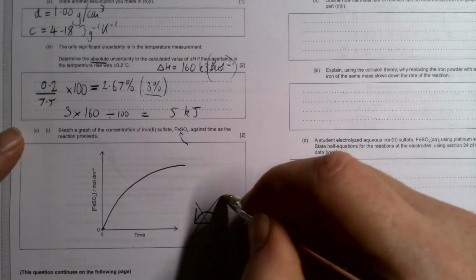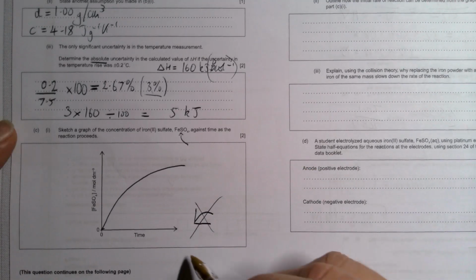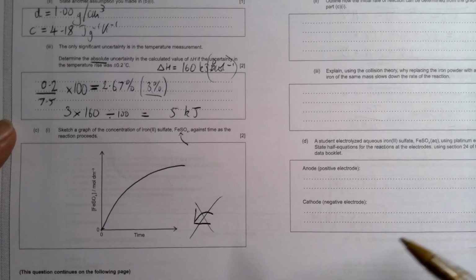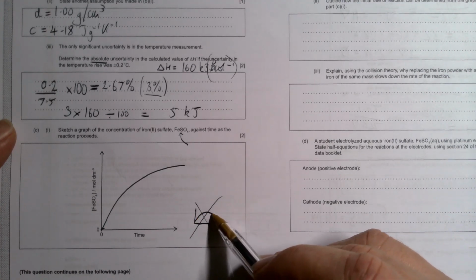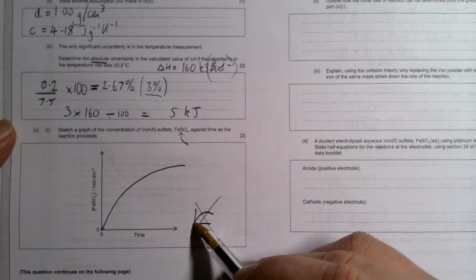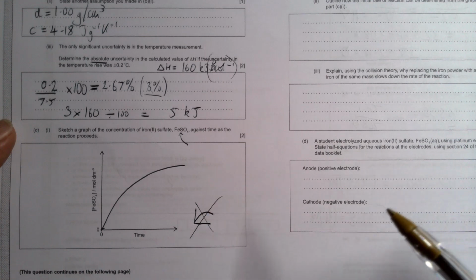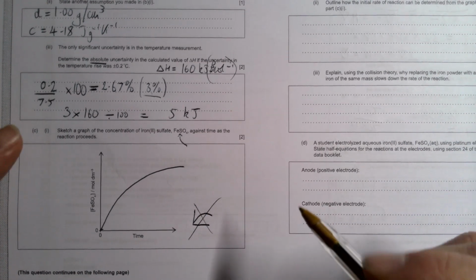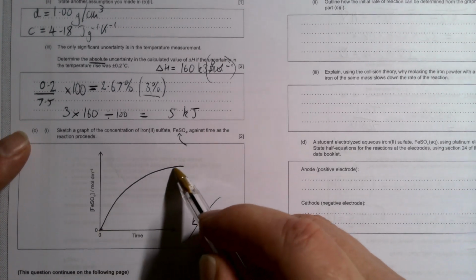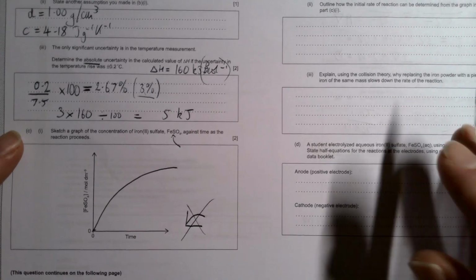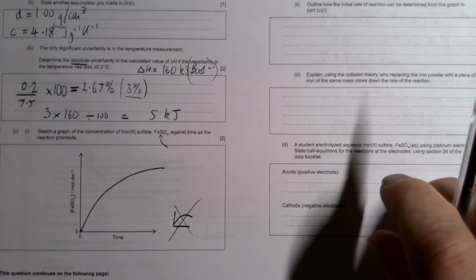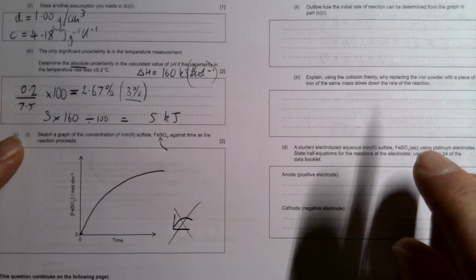This will probably lose a mark in the exam because you can't reduce the concentration over time. So be careful that, through a little bit of sloppiness with writing the exam paper, the concentration doesn't decrease at the end there. So you get 1 mark for having it go up the whole way along, and you get 1 mark for having the curve diminishing, or the gradient diminishing.